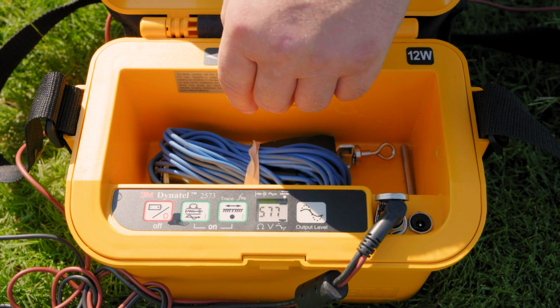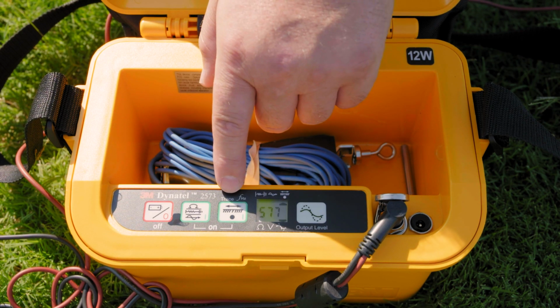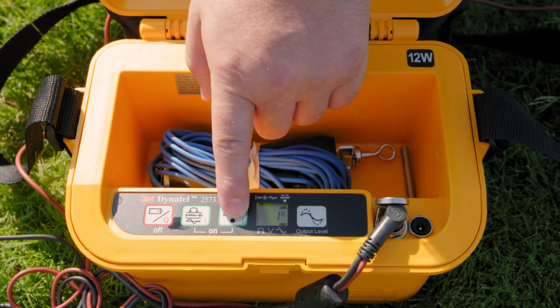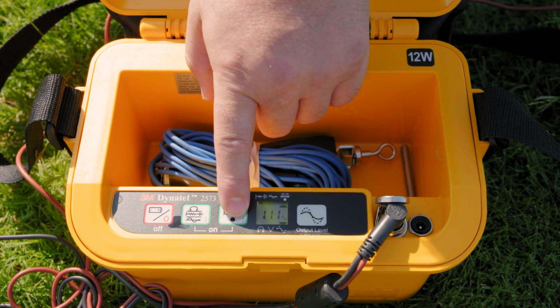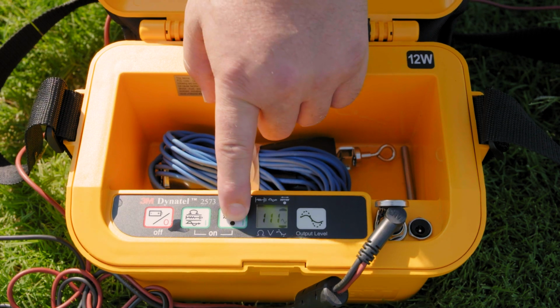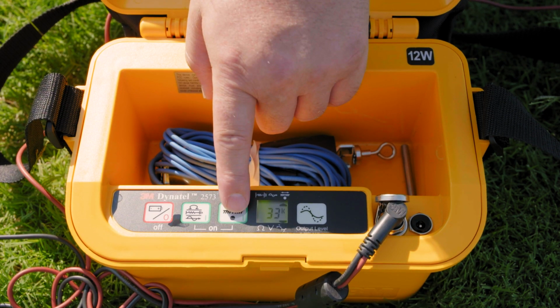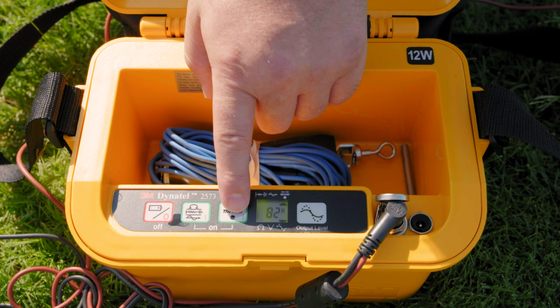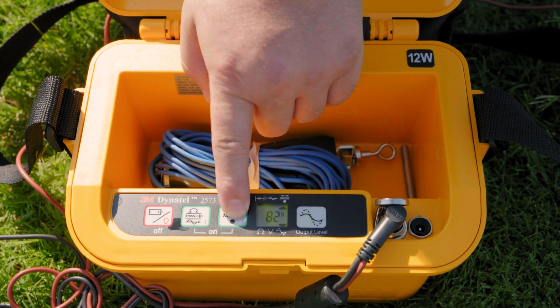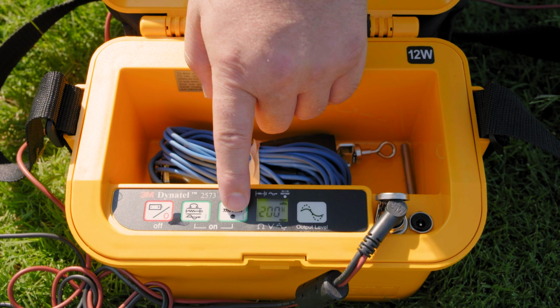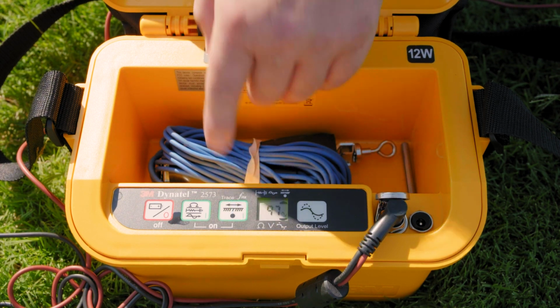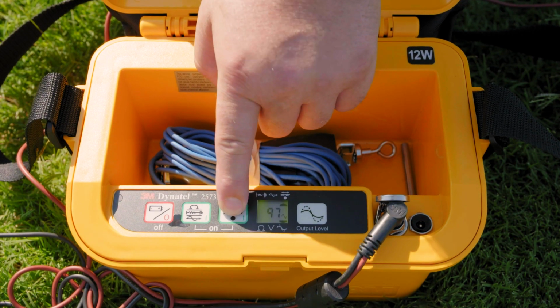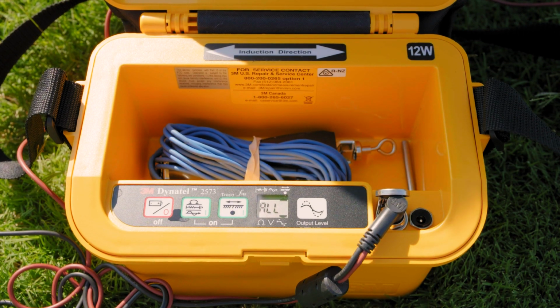The 2500 and 7500 transmitters offer several different frequencies: 577 Hz, 1 kHz, 8 kHz, 33 kHz, 82 kHz, and 200 kHz. The 2200X series will offer 577 Hz, 8 kHz, 33 kHz, and 200 kHz.